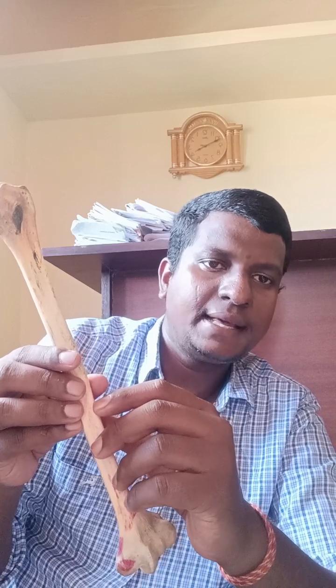In the humerus, another important thing they will ask is what changes take place at the level of insertion of coracobrachialis. Coracobrachialis inserts at the middle one-third of the shaft of the humerus on the medial aspect. At the level of insertion, the bone becomes triangular, and the median nerve will cross the brachial artery from lateral to medial aspect. They will ask this important thing.